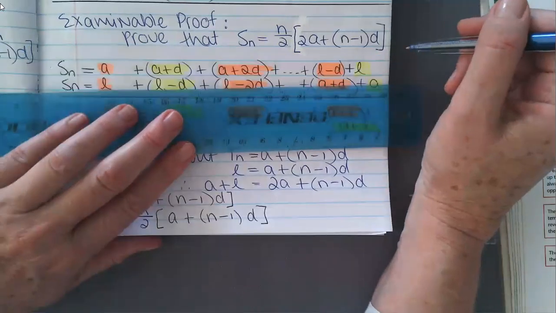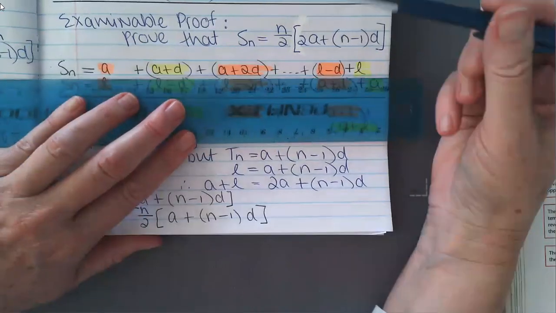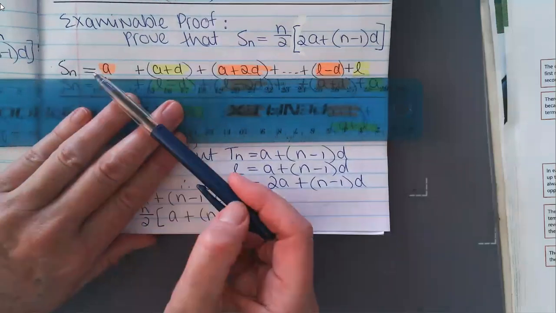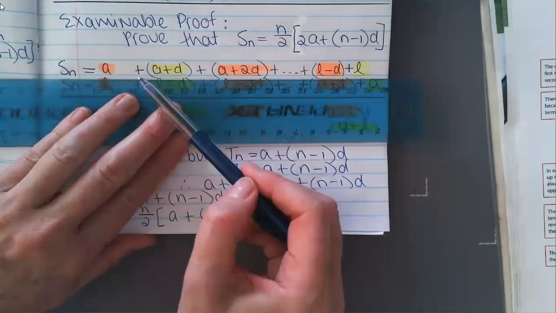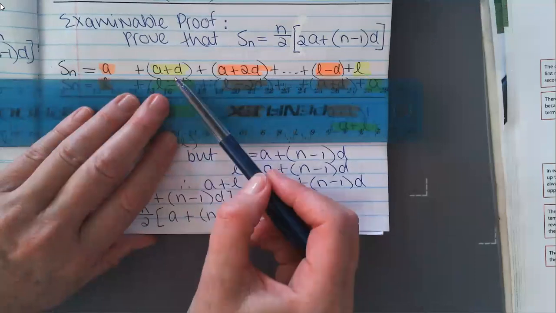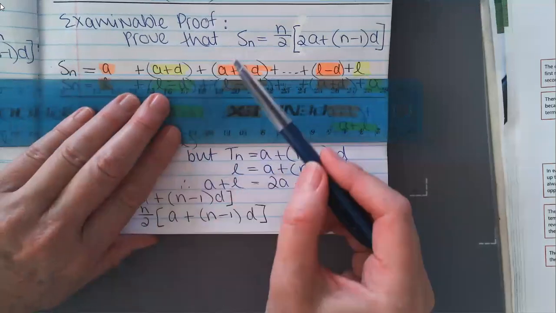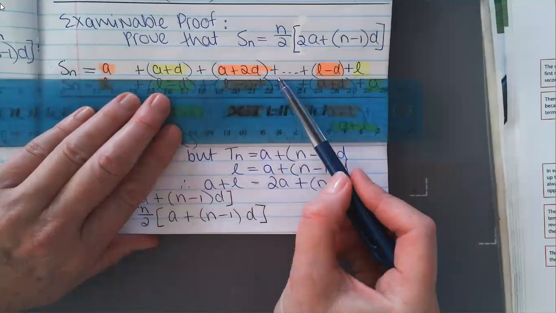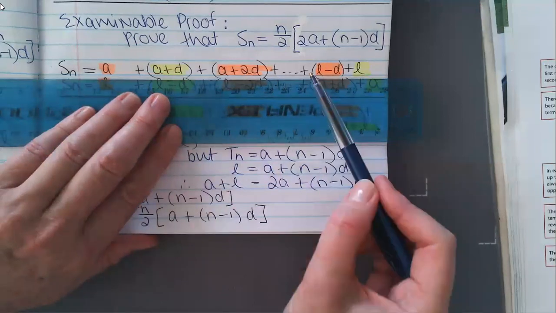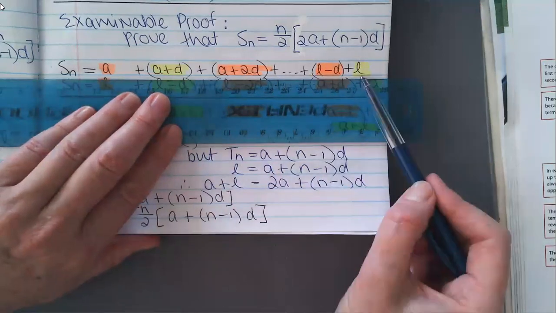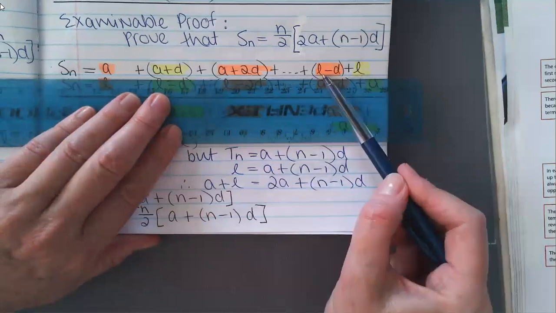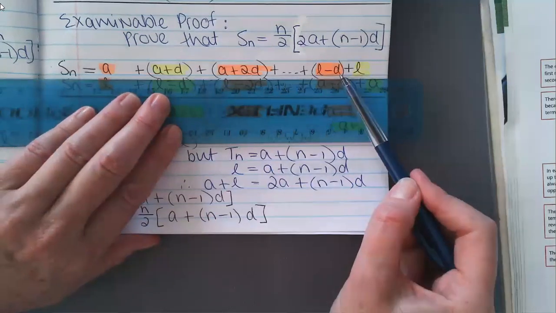So let's have a look then at our sequence. I've got Sn equals A plus (A plus D) plus (A plus 2D) plus and so on. The last term is L, and the second last is L minus D, as we just saw.